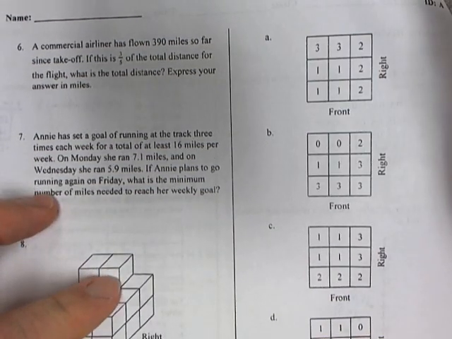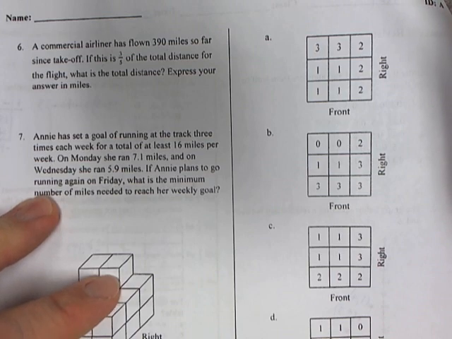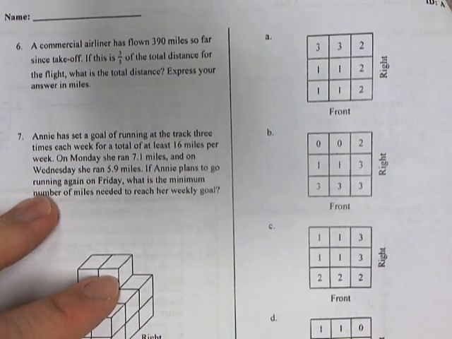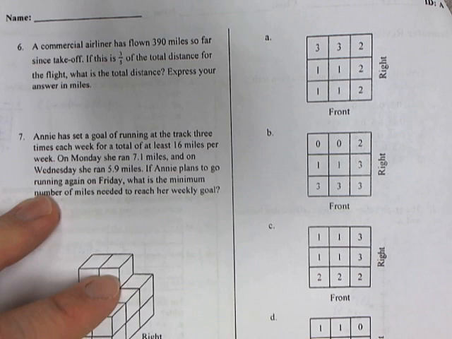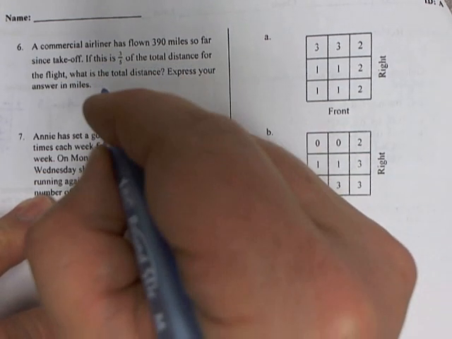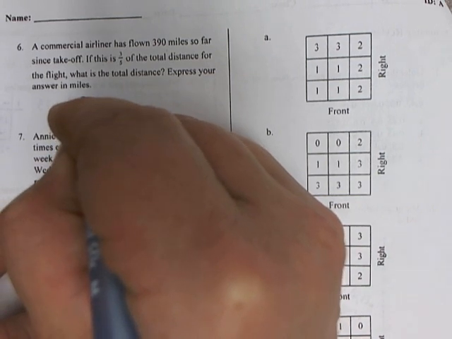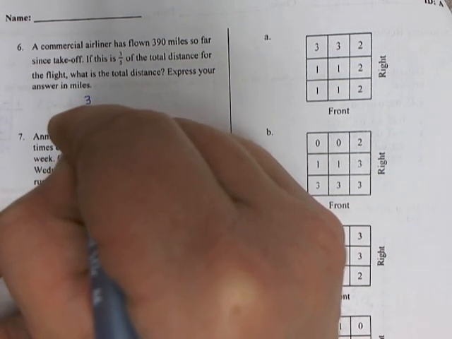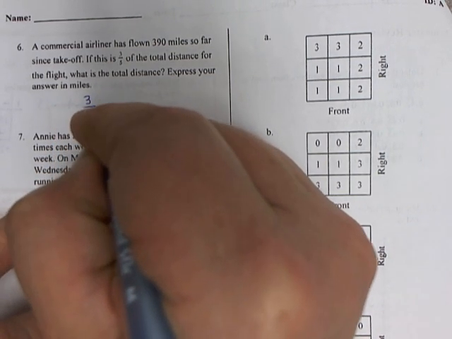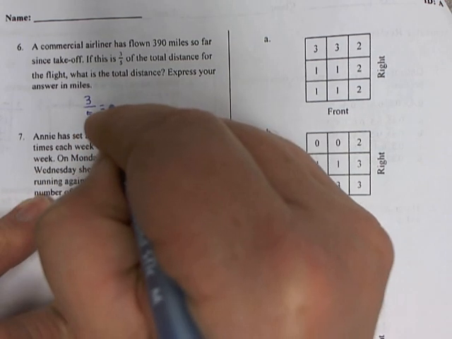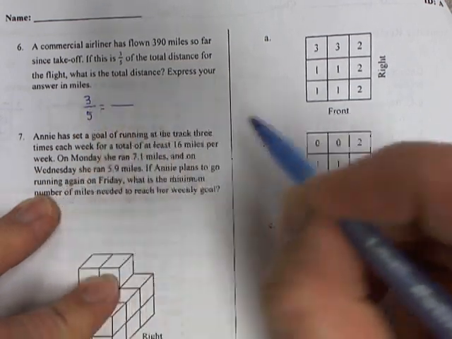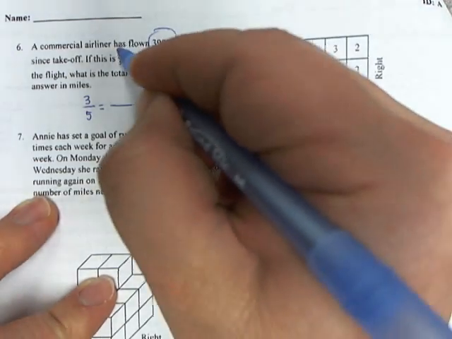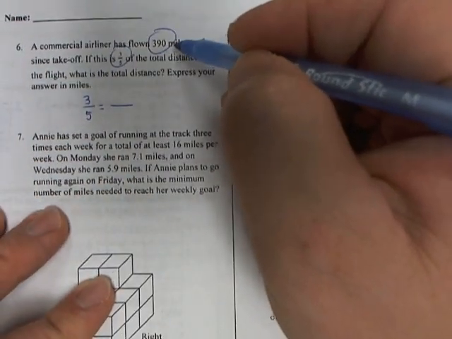Number 6, a commercial airliner has flown 390 miles so far since takeoff. If this is 3/5 of the total distance for the flight, what is the total distance? So we can solve this using a proportion. So we have 3/5 equals part over total.